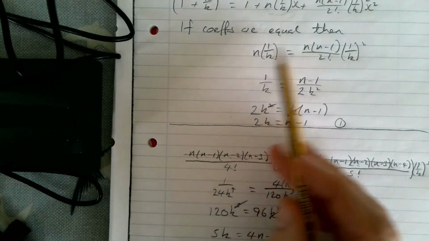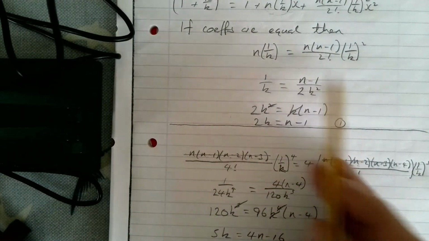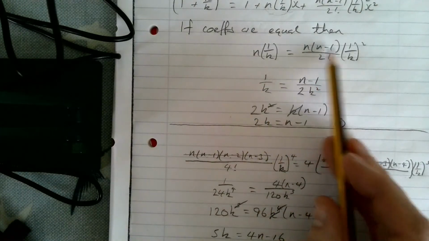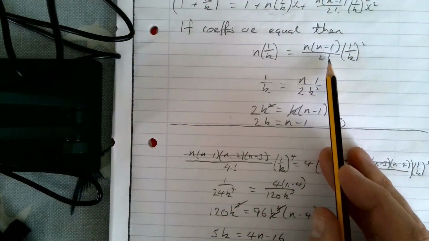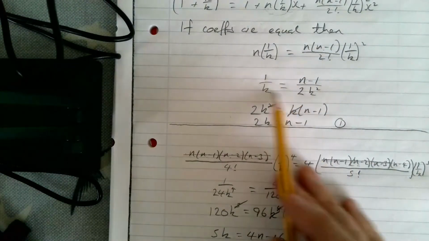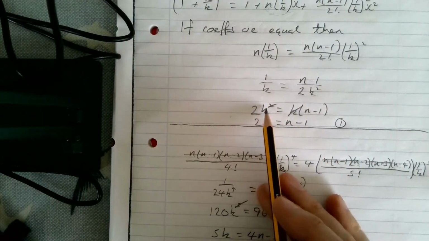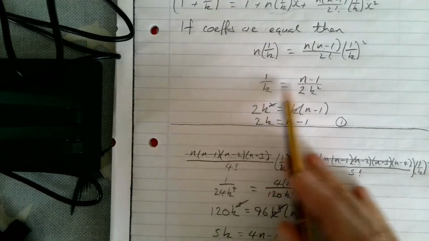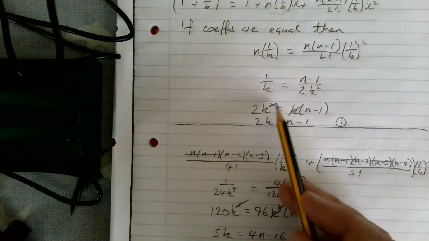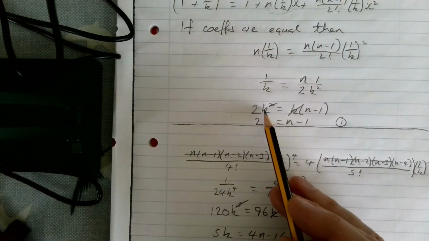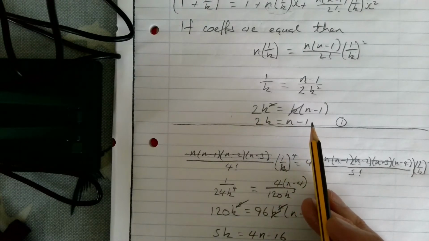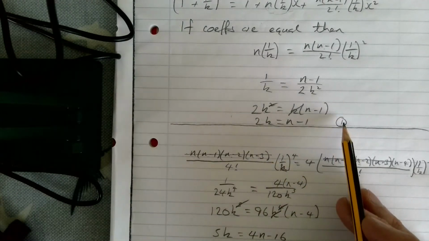So I've cancelled out the n's. You can see that there, and then I've gone 1 over k is what's left here, and then n minus 1, there's a 1 on the top of there, and then 2 factorial is 2 times 1, so that's just 2k squared. If you cross multiply here, you get 2k squared up here, and then k upon n minus 1. If you cancel out the k squared and the k here, you're left with a k, and our formula is then 2k equals n minus 1. The question asks for the equation in n and k, and that's what we've done then.